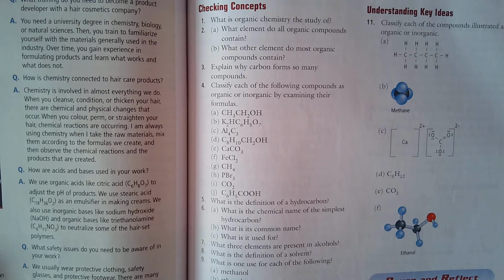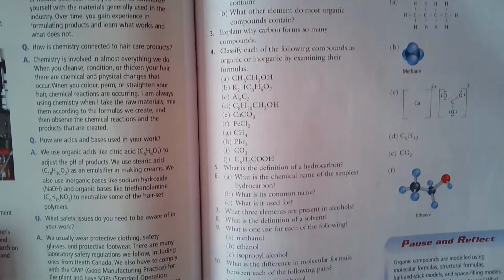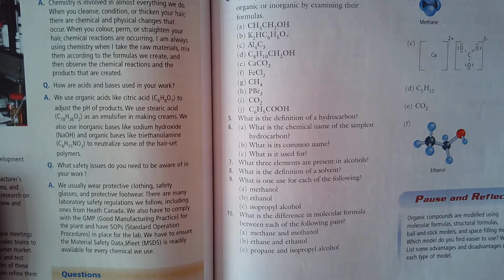So typically we use water as a solvent. Like say we have salt, we'd put that into water, so water would be acting as a solvent, but you can have other solvents as well. 9, a use for each of these. So methanol is used in fuel. Ethanol is a typical solvent. And then C, isopropyl alcohol is basically you use that to disinfect wounds. Okay, so that's basically rubbing alcohol.